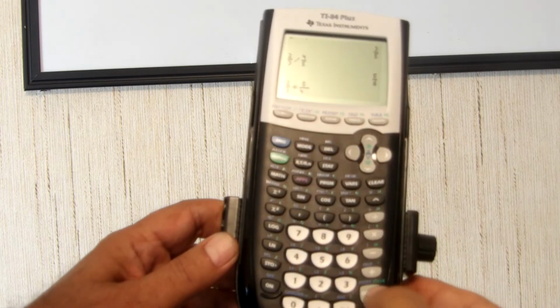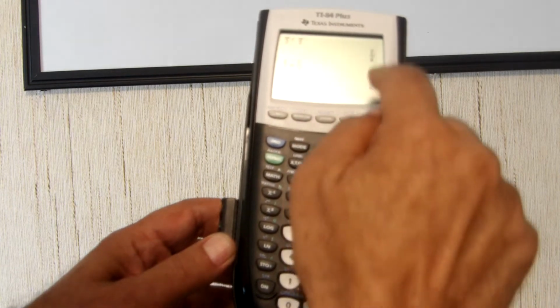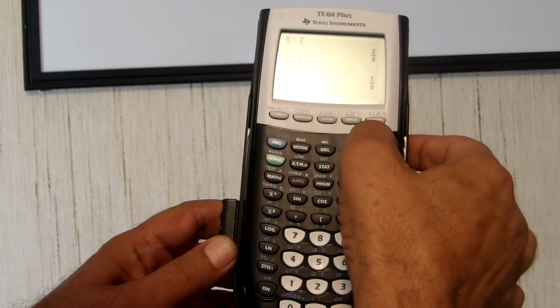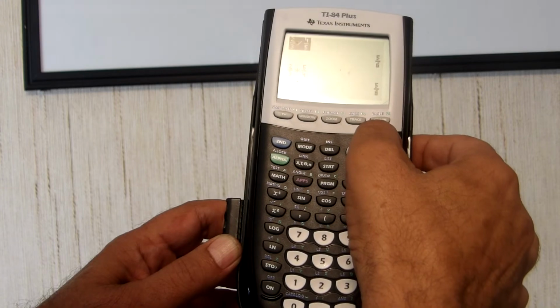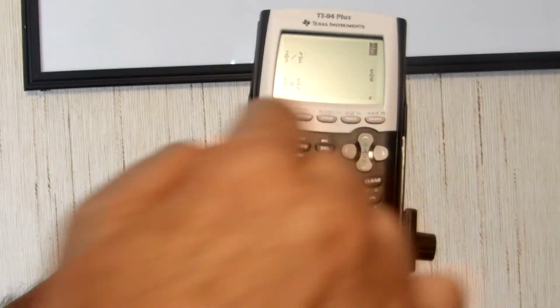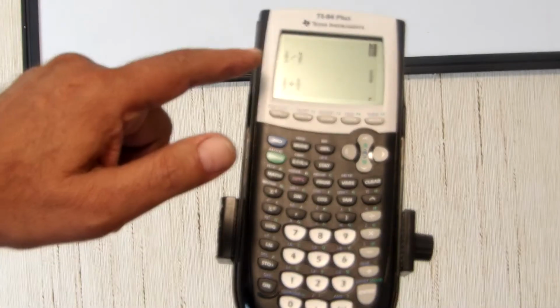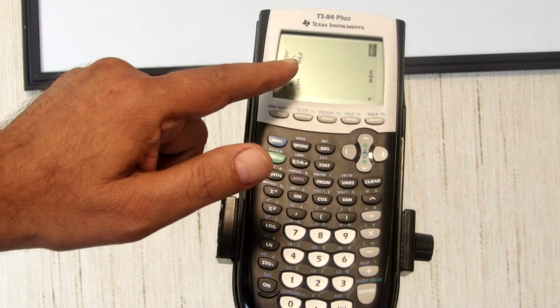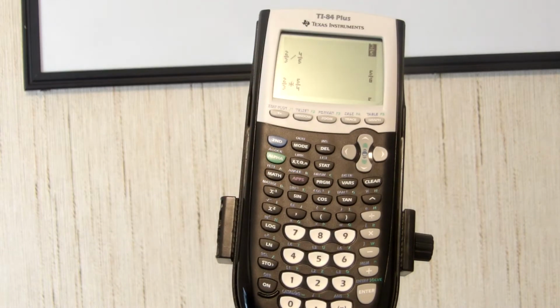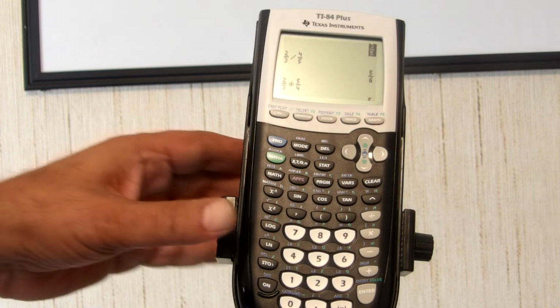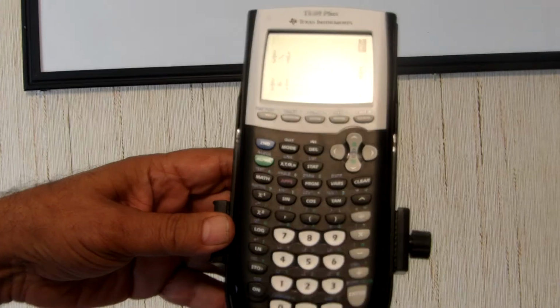See, we invert those. See, we get the same answer. So the multiplication here, we divide 2/3 by 4/5. Okay, we got 5 over 6.